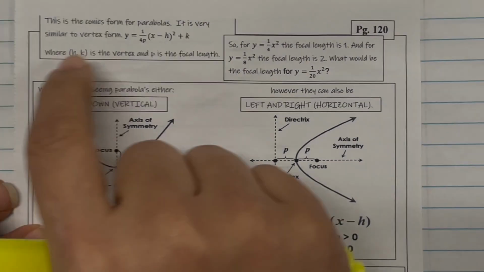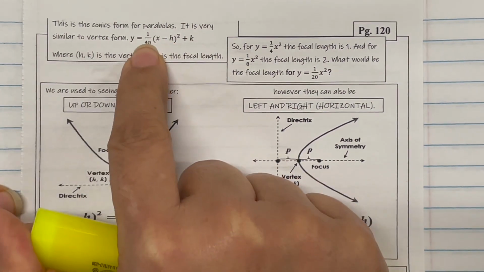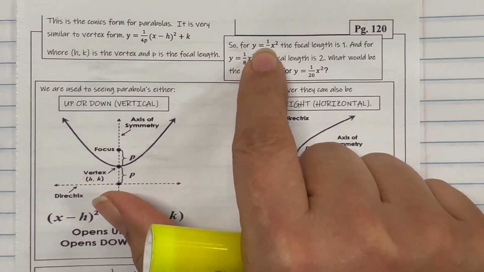So we're going to take a closer look at parabolas. What does an equation of a parabola look like? This is the general form of parabolas. You can see that (h, k), instead of being the center, is now the vertex, and p is the focal point. Okay, so vertex and focal point.